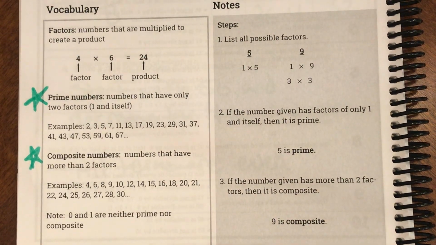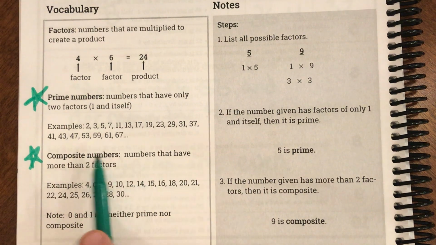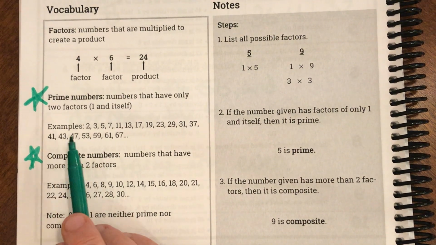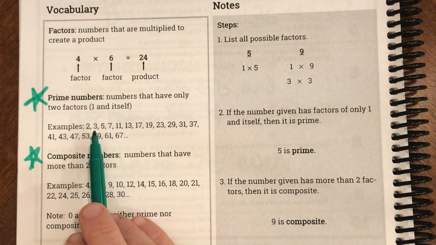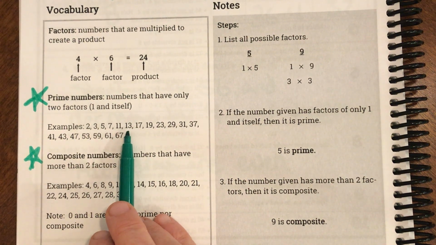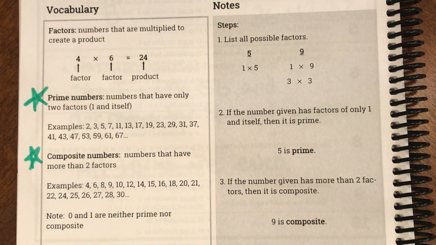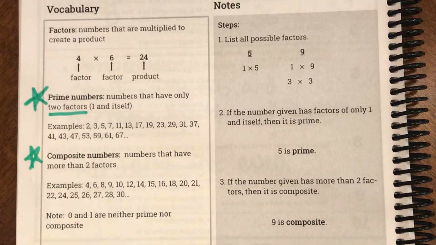So prime numbers are numbers that have only two factors, one and itself. And they give us a whole bunch of examples all the way to 67. So we're just going to look at a few of them. So 2, the only way that I can get 2 is I can say 1 times 2. I can't get to 2 any other way. 3, 1 times 3. 5, 1 times 5. Let's skip to 13. Only 1 times 13. So a prime number has not only two factors, we could even say exactly two factors. It's always going to be 1 and then that same number.